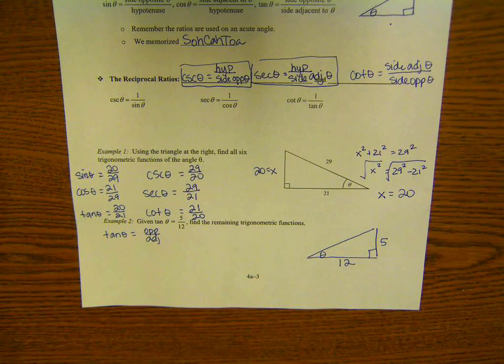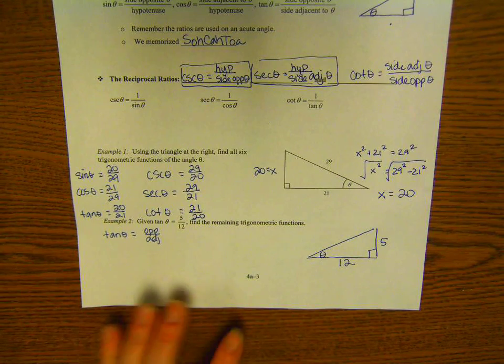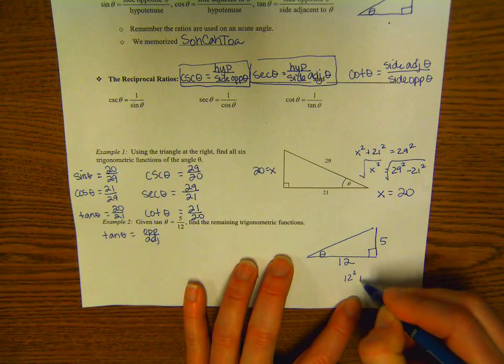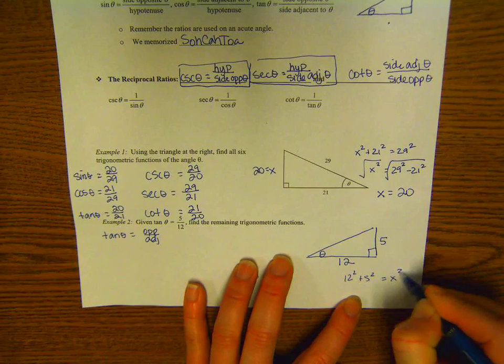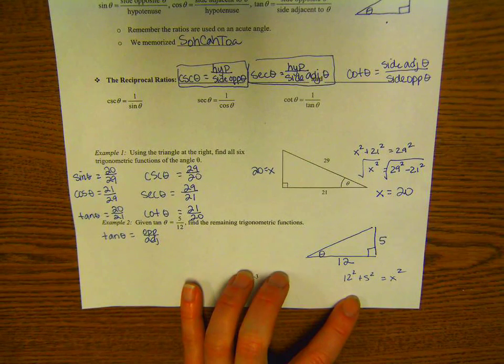Okay. So then let's do the same thing. We're going to do Pythagorean theorem. 12 squared plus 5 squared equals x squared. What do we get? This one's exact too. 13.